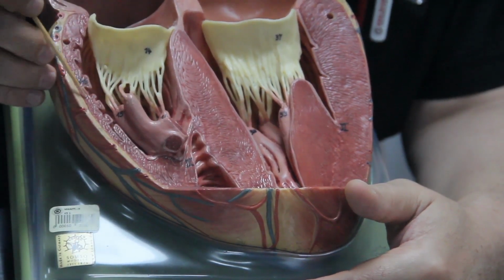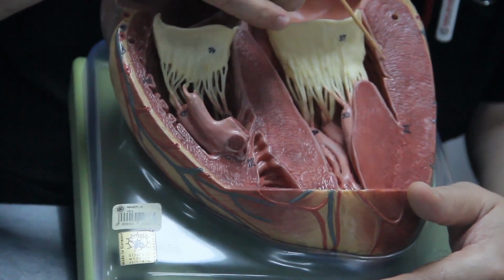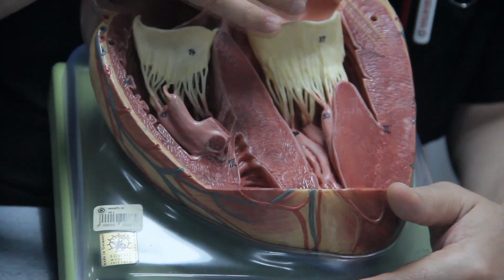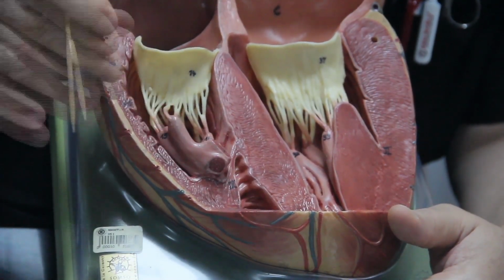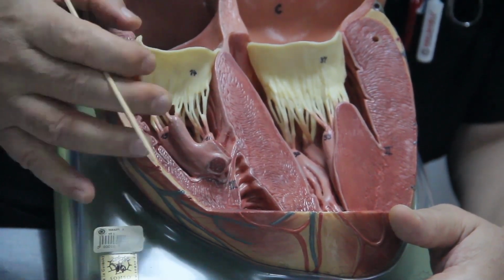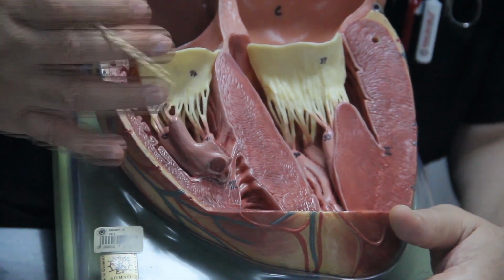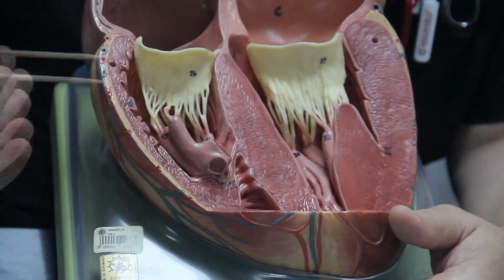Second, if you look at the thickness of the muscle wall of the ventricles, this is the thickness of the right ventricle, and this is the thickness of the left ventricle. The left ventricle muscle wall is about three times thicker than the right. So the right ventricle is thinner and more vulnerable than the left ventricle.